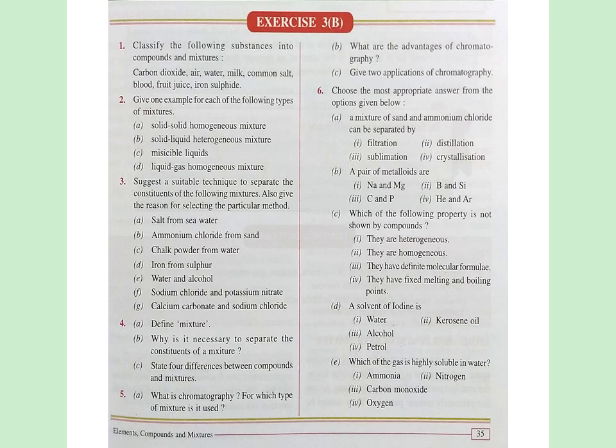The method of separation for this sort of mixture will be crystallization. When both are present, as I explained previously, it is crystallization, but not normal, fractional crystallization. The best method here is fractional crystallization.